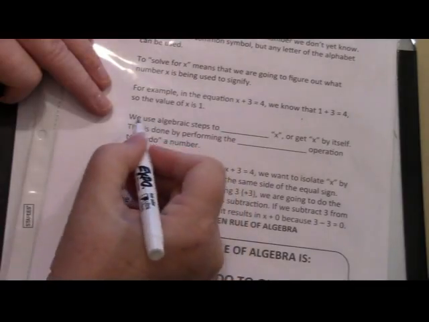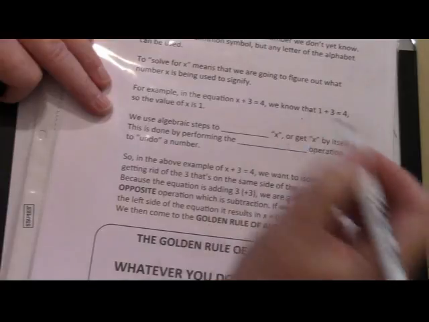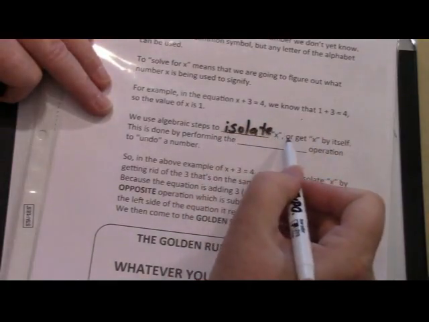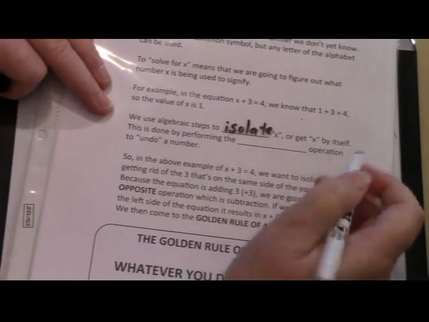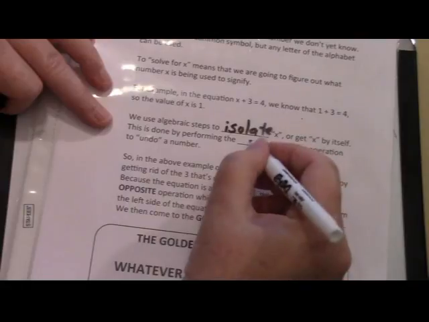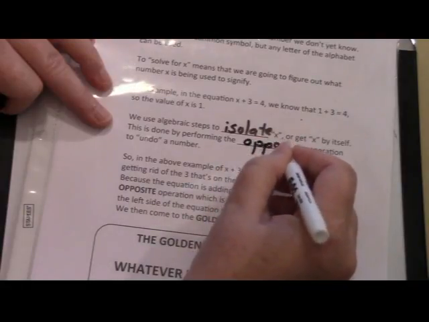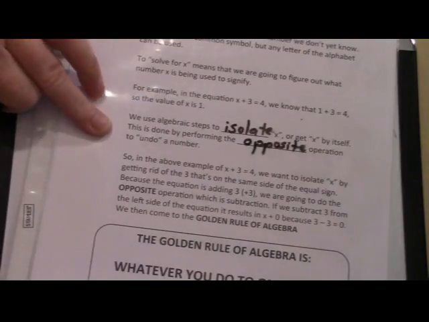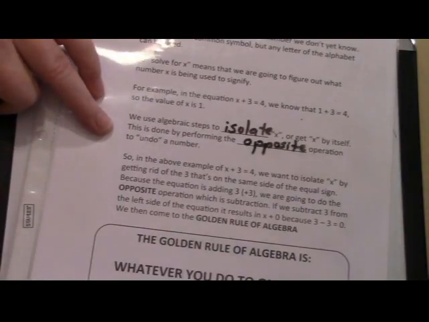Big word, I know, algebraically. We use algebraic steps to isolate the x, or get x by itself. We've got to strip away things that are around it. This is done by performing the opposite operation to undo a number. As we practice these, this will make more sense. Simply take good notes and you'll refer to these when we're working our problems.